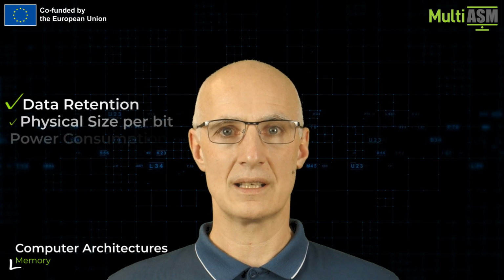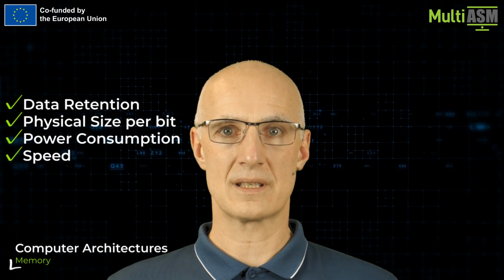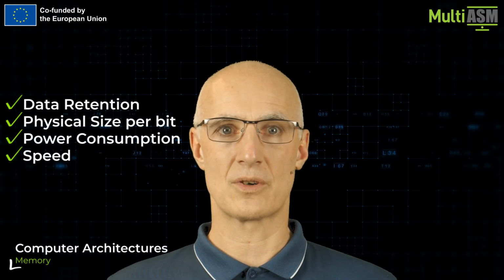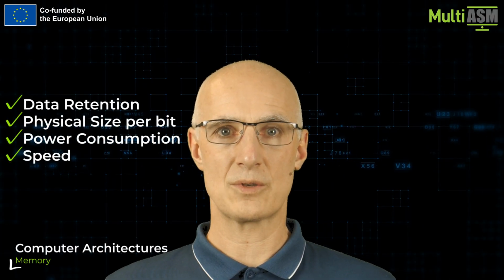Memory elements are designed in distinct technologies. The technology determines the physical and functional properties, including data retention, the physical size occupied by a single bit, the power, construction of the memory array, and the speed at which we can access the data. According to the data retention, we can divide memories into two groups, non-volatile and volatile.